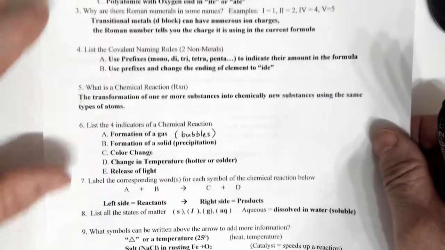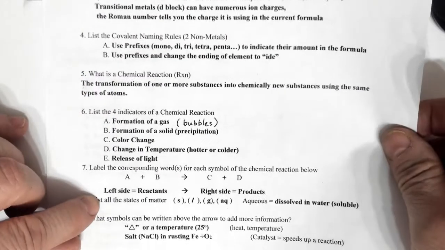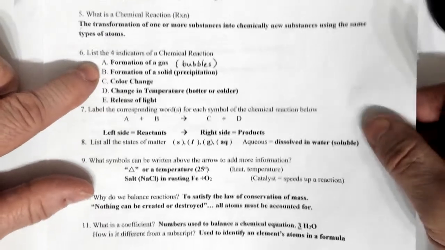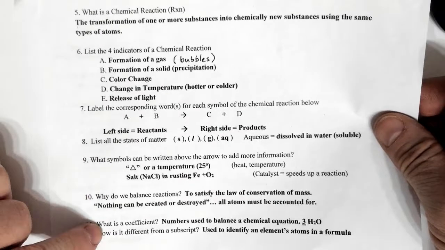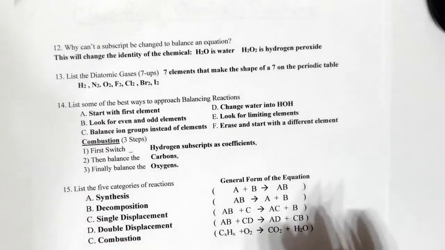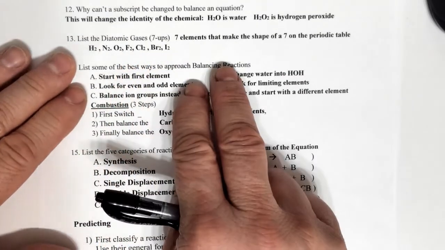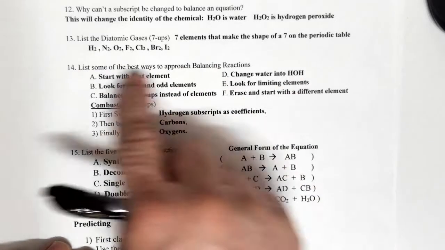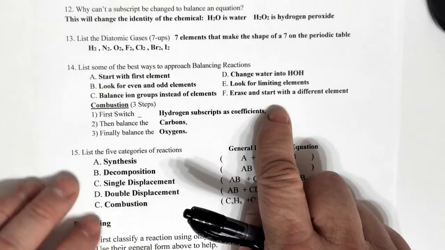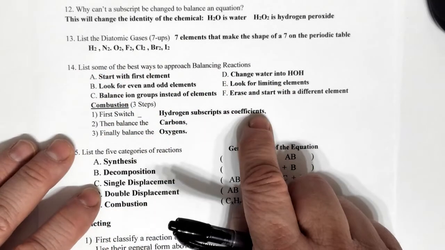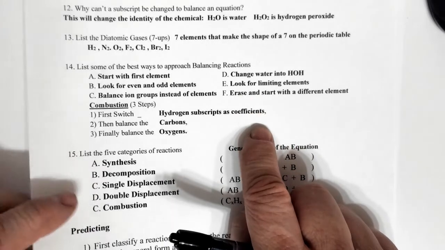We've been working on this unit on chemical reactions, and we've talked about formulas and writing chemical reactions and all the information we can include as well as the indicators. We've been talking about balancing chemical equations and reactions, and the diatomics, and just the other day we got done doing the balancing and all the possible ways we can look at how to balance a chemical reaction, because there's no one way to do that.